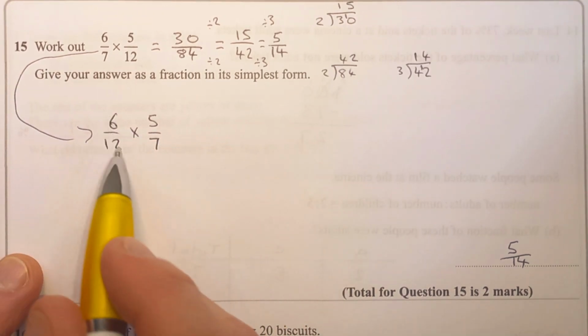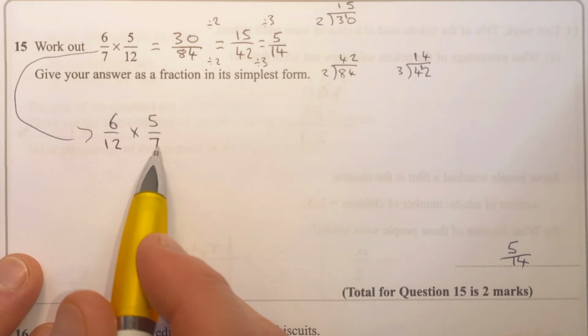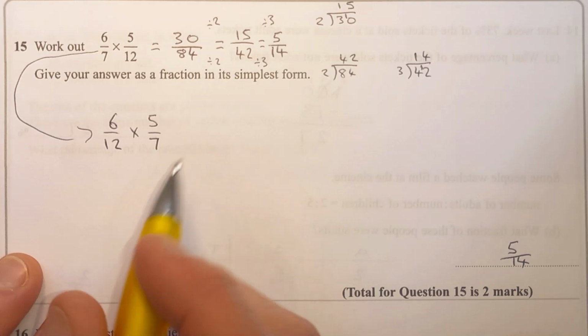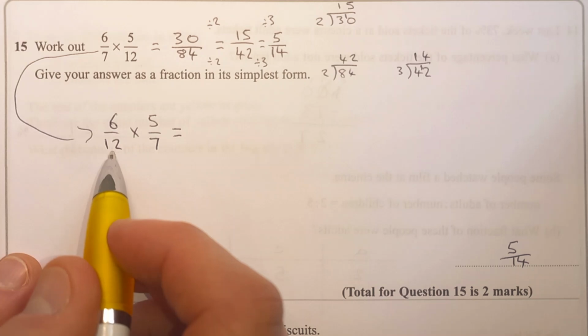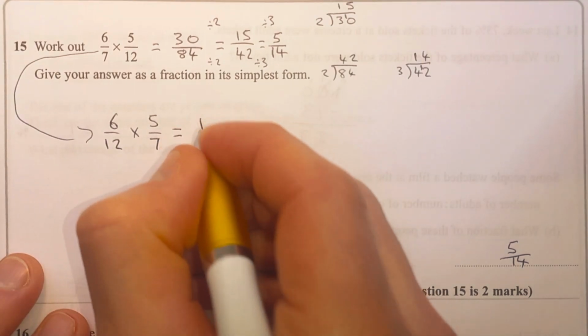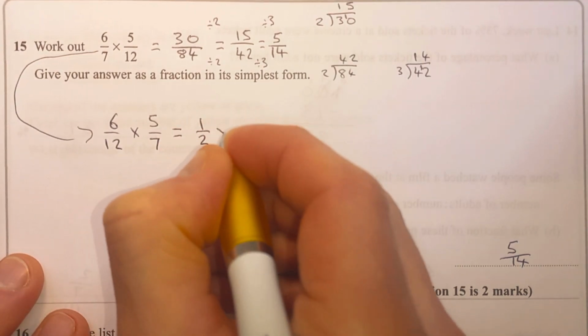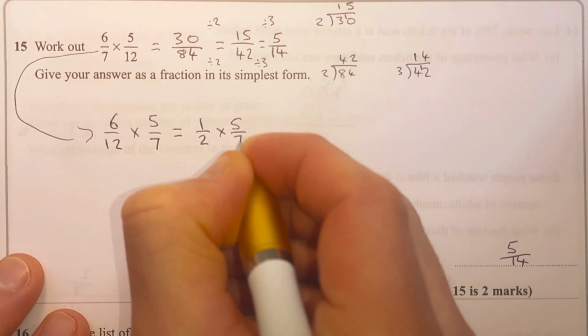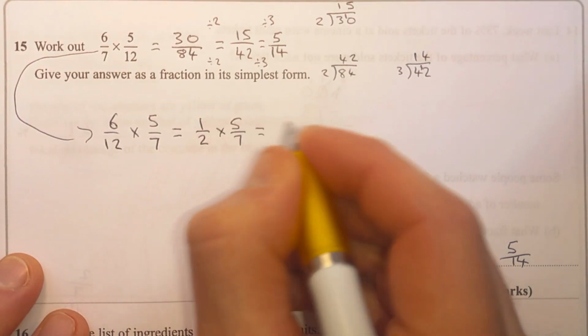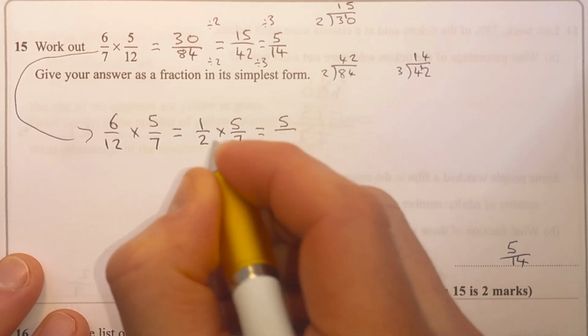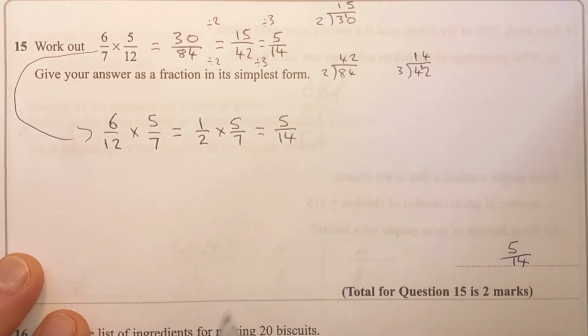So now we've got 6 over 12 times 5 over 7. Looks like the same thing, but 6 is half of 12. So in other words, it's 1/2 times 5/7. 1 times 5 is 5, 2 times 7 is 14, which is what we've got here.